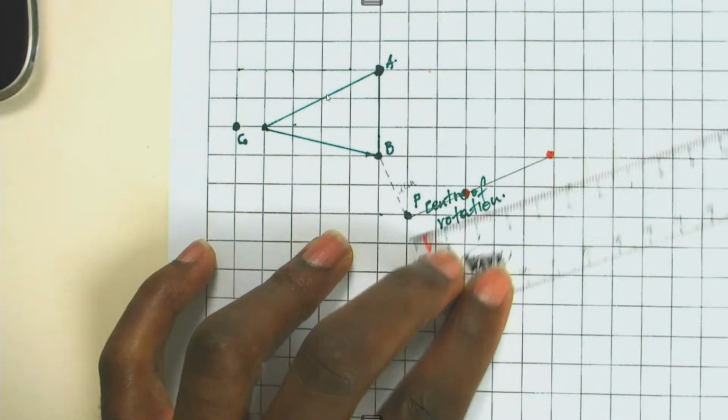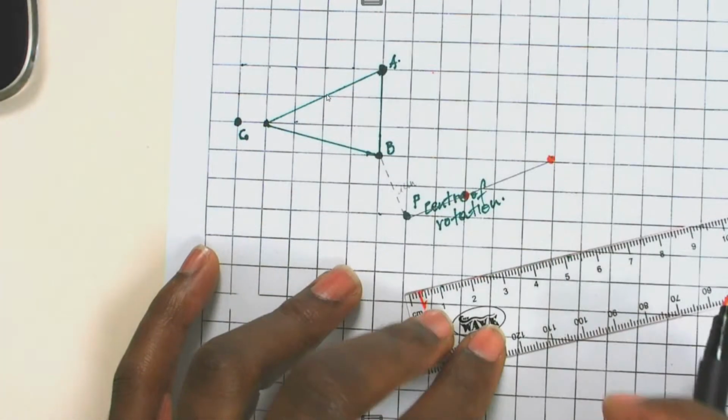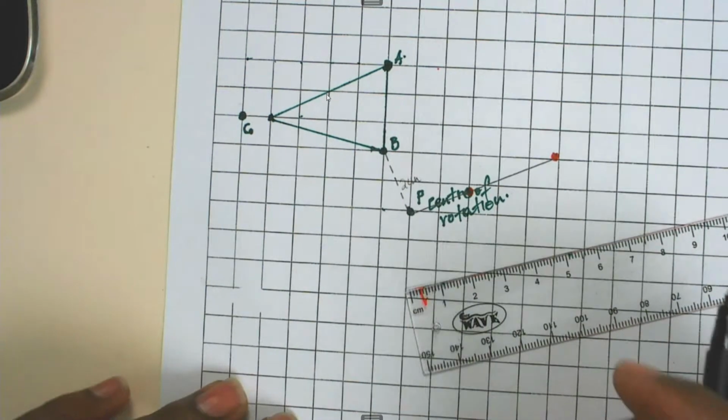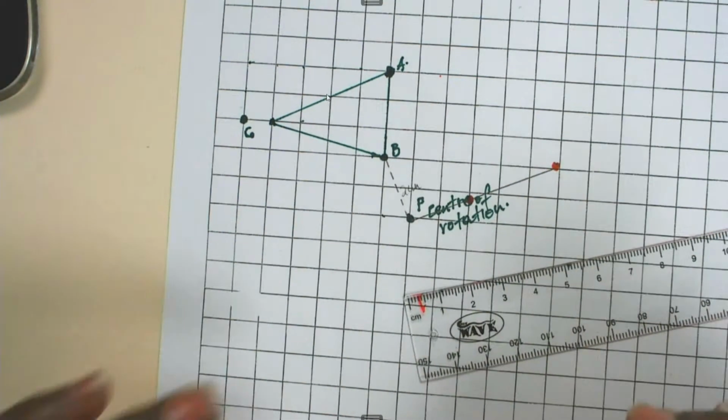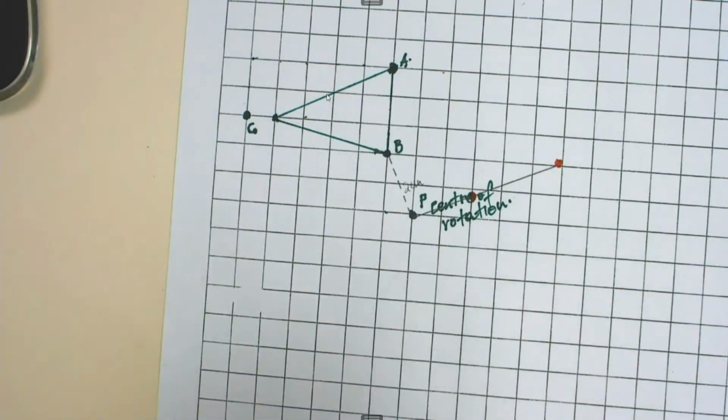So our point B will be here. Forgive me, guys, for having written that. Or you can use a compass.